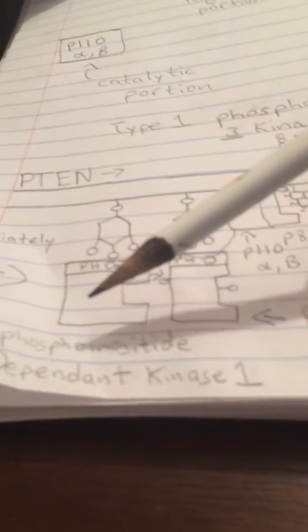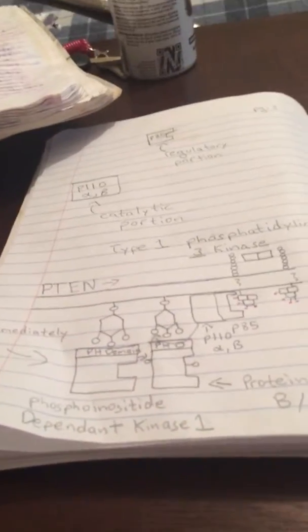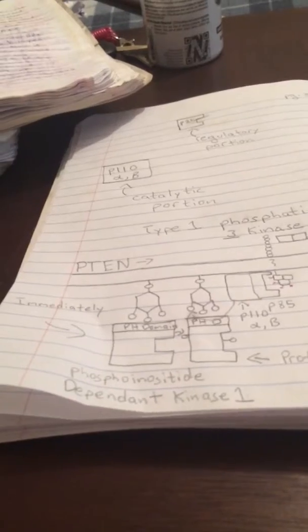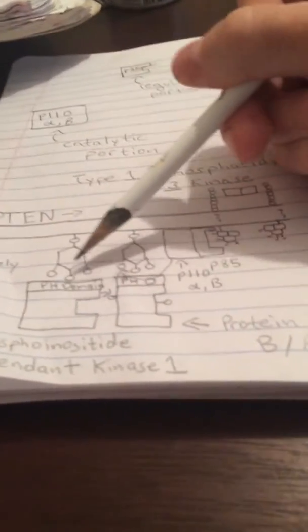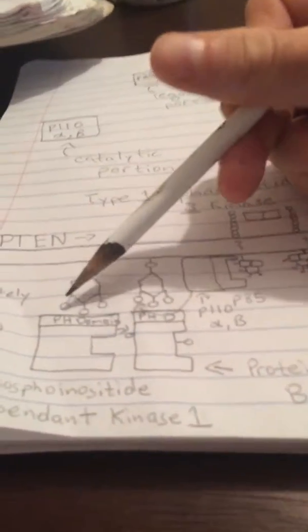Now, just starting off with that one, phosphoinositide dependent kinase 1 gets activated immediately, right away. Right when it hits it, it's a serine threonine kinase, which means it adds a phosphate group onto either a serine or a threonine, right? And everything has a protein domain that'll interact with some substrate. It'll have a higher affinity to some substrate right here, okay?